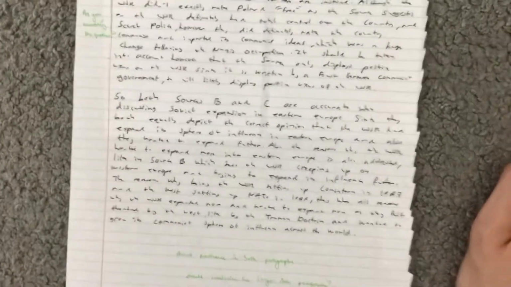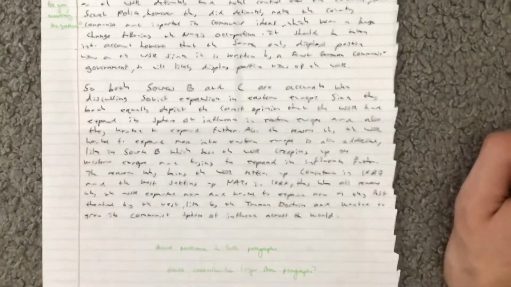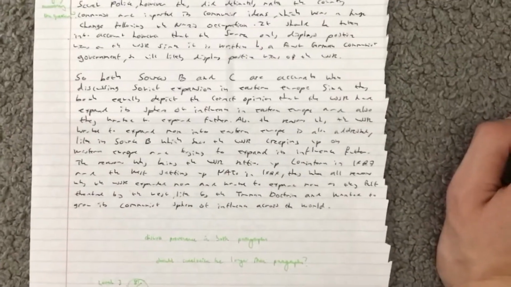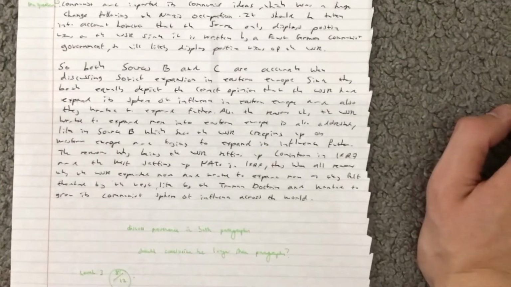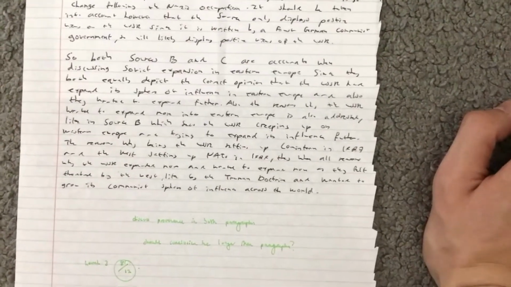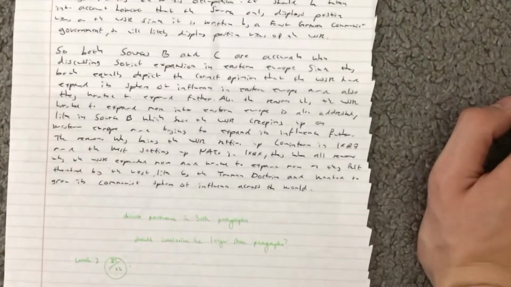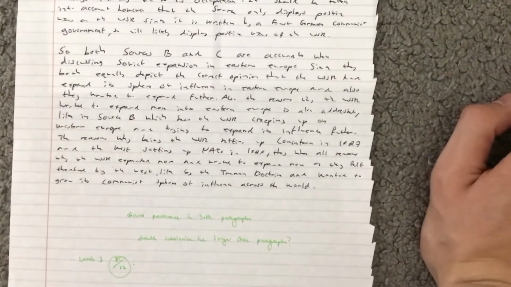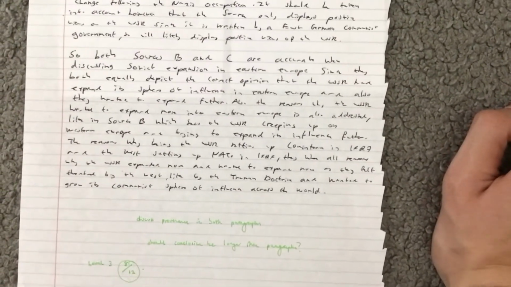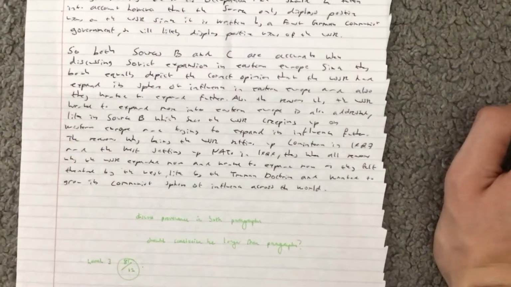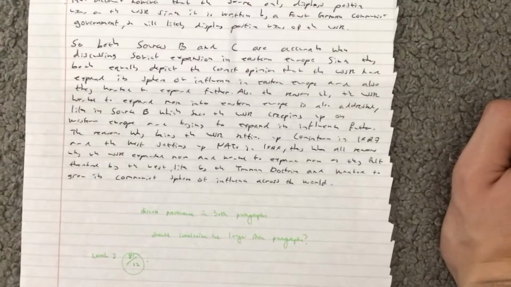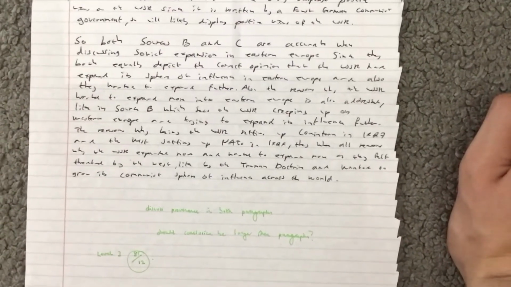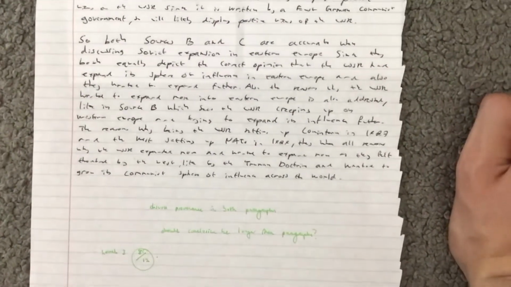And then for my conclusion, which is actually very long, so both source B and C are accurate when discussing Soviet expansion in Eastern Europe, since they both equally depict the correct opinion that the USSR had expanded its sphere of influence in Western Europe, and also in Eastern Europe, and also they wanted to expand further. Also, the reasons why the USSR wanted to expand more in Eastern Europe are also addressed, like in source B, which sees the USSR creeping up on Western Europe and trying to expand its influence further. So again, just in the source, that's good.